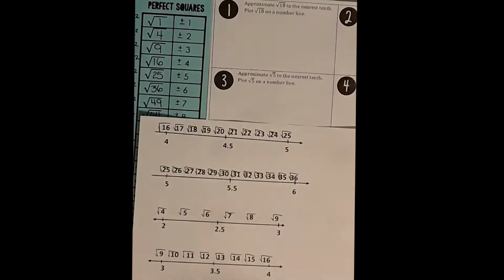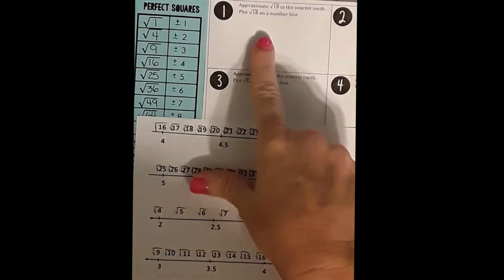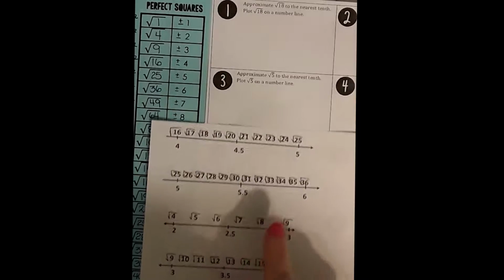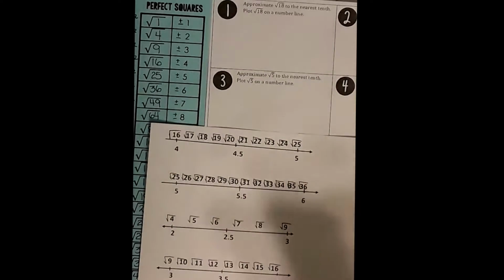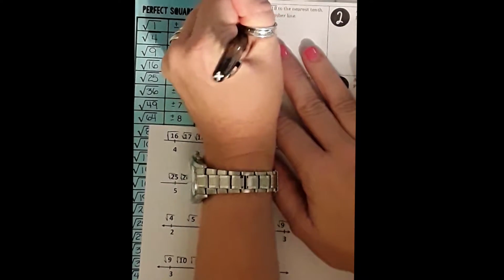Okay, if you're looking at estimating square roots, we know that they are not perfect squares. So what we need to do is flip back to page 11, and I want you to look at your perfect square foldable. If you look at number 1, it says approximate square root of 18 to the nearest tenth. Plot square root of 18 on a number line. So what I've done is I've provided you with a number line already created. But let's first look at what two perfect squares square root of 18 falls between.